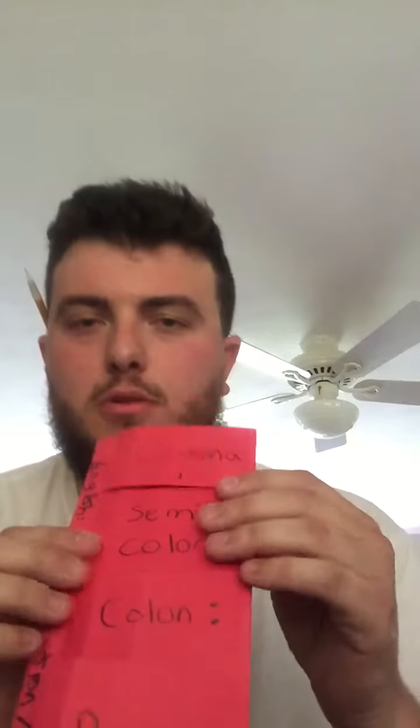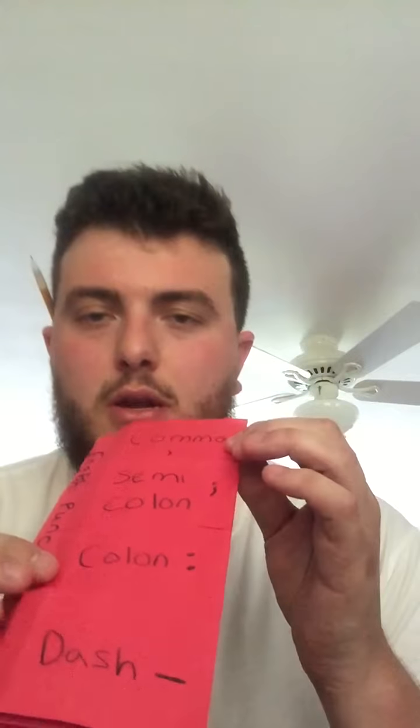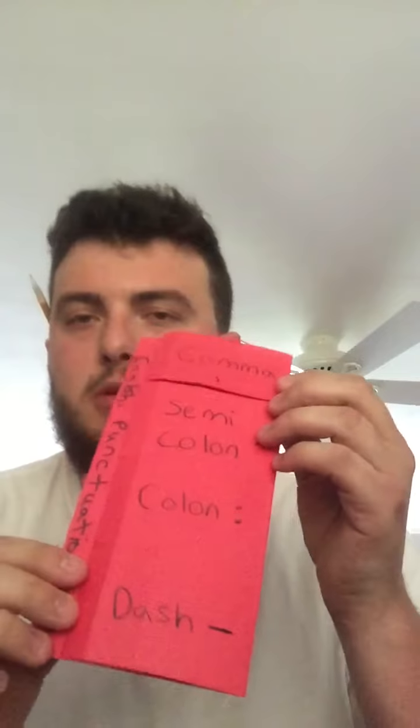And then it goes through, like I said, semicolon, colon, and then a dash mark. This is really helpful because we don't focus on some of that stuff, and we can definitely have a hard time knowing when to put that in the English language when writing. So just having a little thing in a folder would help students with that.